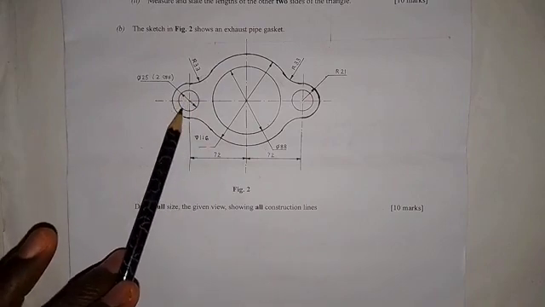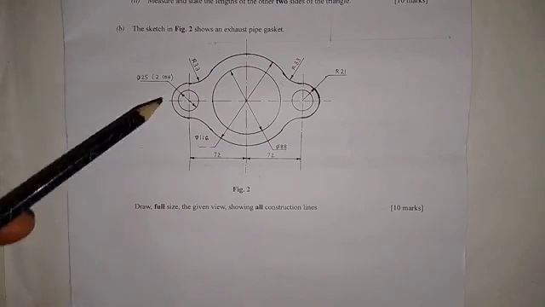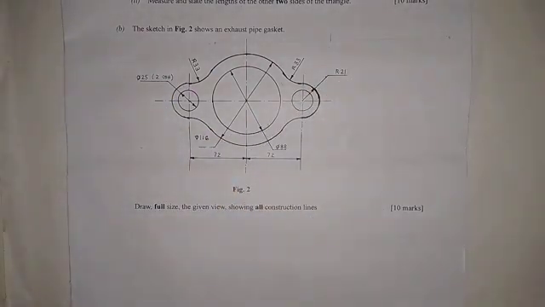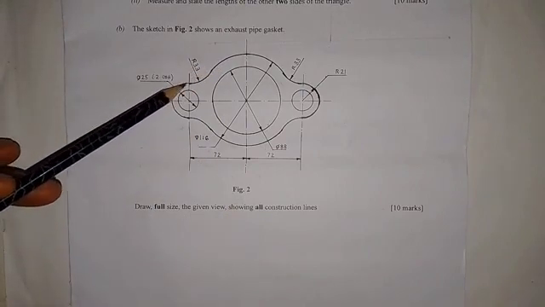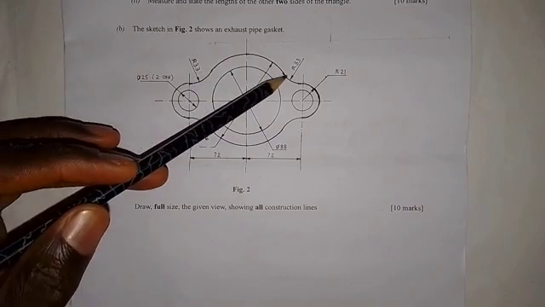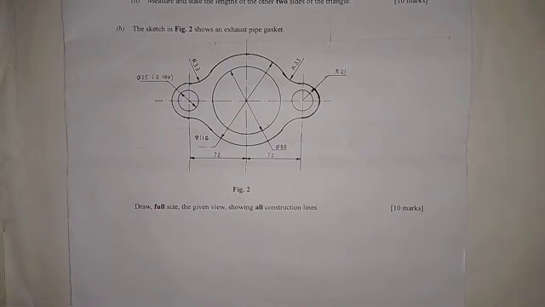For this circle here and this circle, the diameter is 25 millimeters, while for this semicircle that we have here and this, the radius is 21. Then the arc that connects this particular arc and this semicircle together is 33. The same thing applies to this one and also to this one. So we are going to replicate it as I said and as we are instructed.